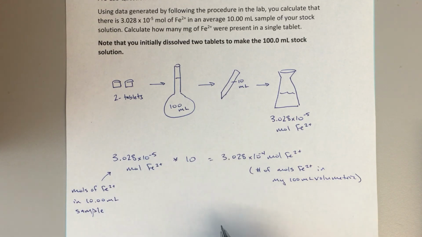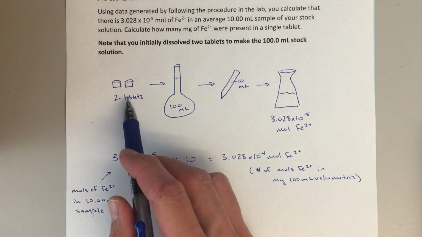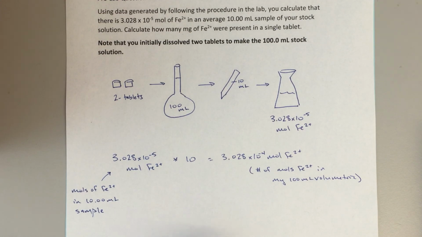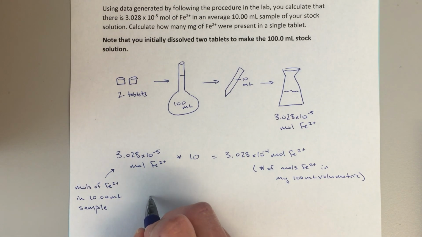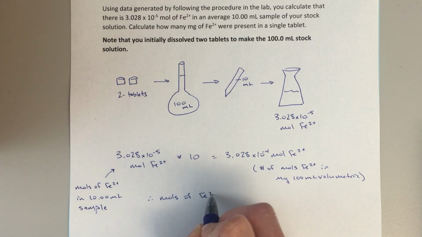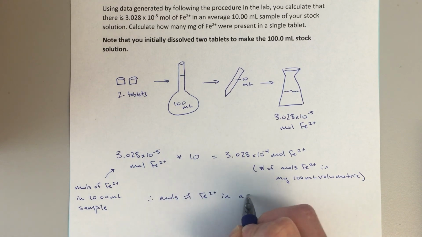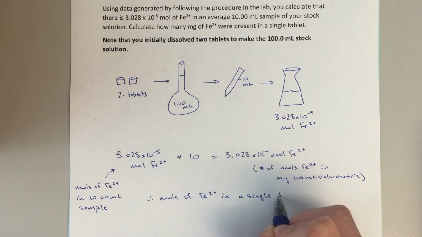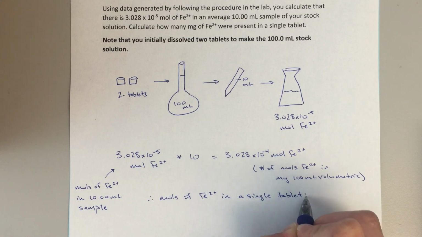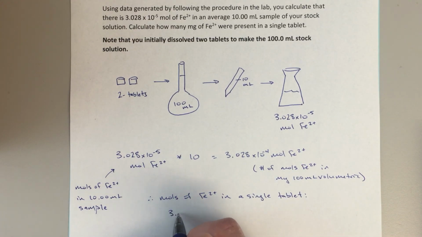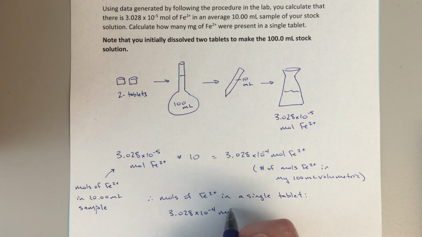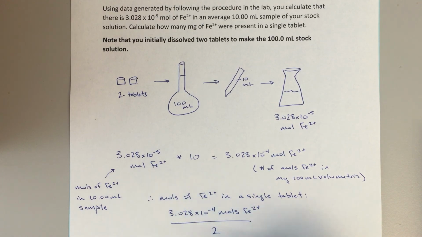So if I want to find the number of moles of iron in a single tablet, I might write, therefore, moles of iron 2+ in a single tablet, that's going to be 3.028 times 10 to the minus 4 moles of iron 2+ divided by 2.